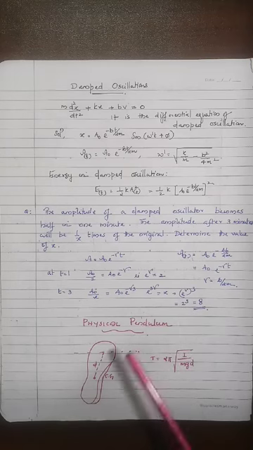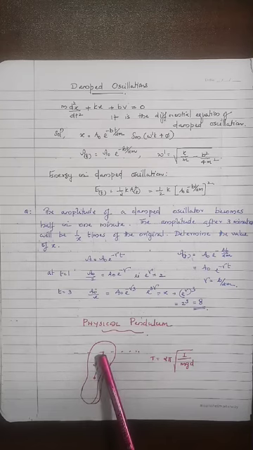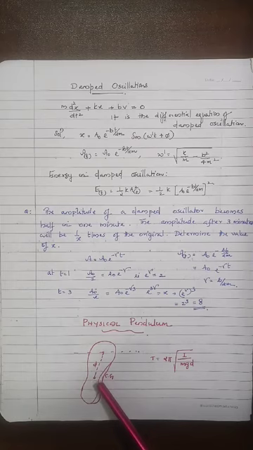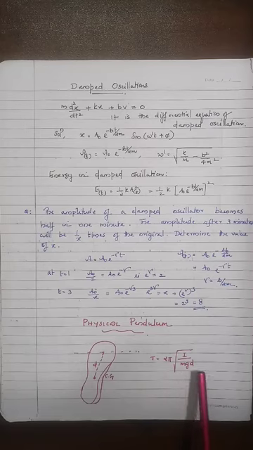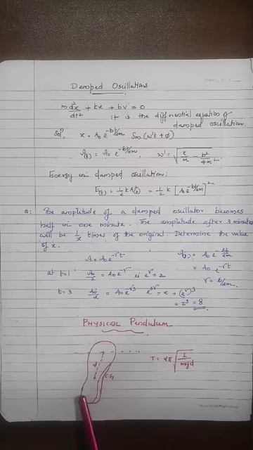The physical pendulum, an extended object, is under oscillation with a point of suspension. If its center of mass or center of gravity is at a separation d from the point of suspension, we can say T equal to 2 pi root of I by mgd, where I is the moment of inertia. But if you just consider the simple pendulum, you have to substitute I equal to m into d square, you get the value.